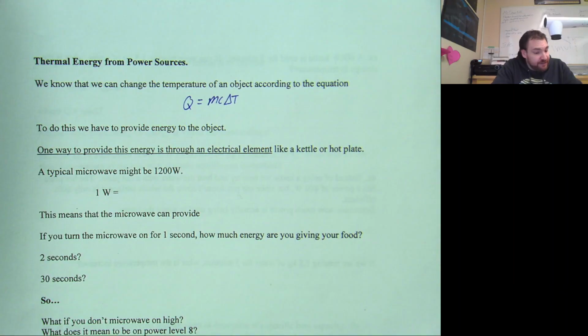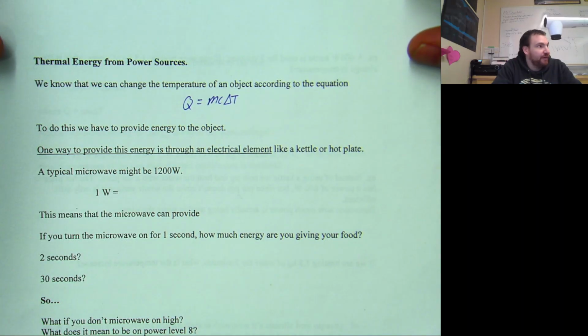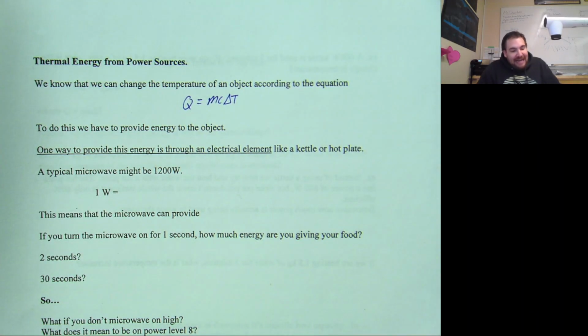And to do this, energy has to come from somewhere. We have to provide it. One way to provide this energy is by slapping, like we saw yesterday with the chicken, the poultry pulverizer, whatever they called it. Another more reasonable way is to use an element or a hot plate or a stove or whatever. In this question we're going to look at a microwave.